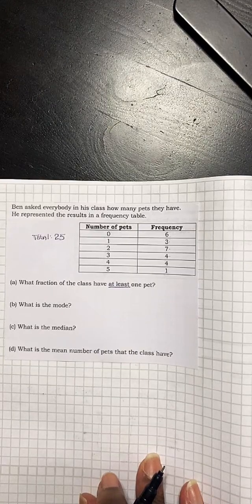So some people are saying 3, some people are saying 19. So at least is the key phrase that always gets people. What does at least mean? Okay, what does at least mean? Because I'm seeing 3 and I'm seeing 19s. Now I'm seeing 1. Now I'm seeing 12.5. But the majority of the answers I'm getting are 19 and 3.